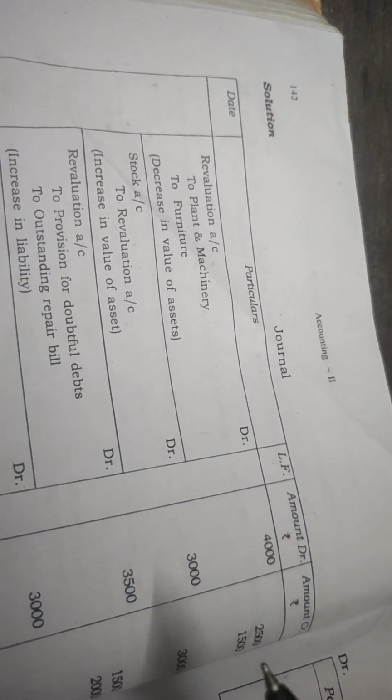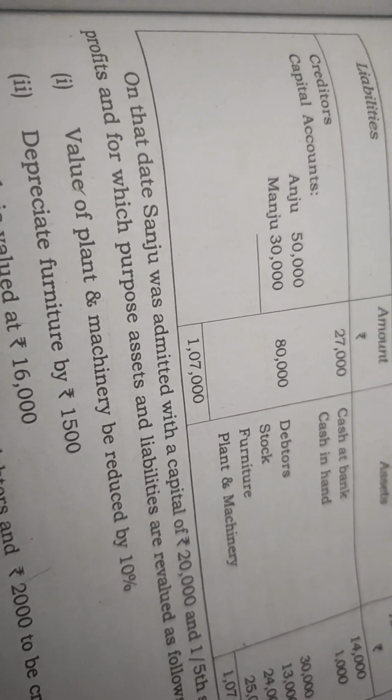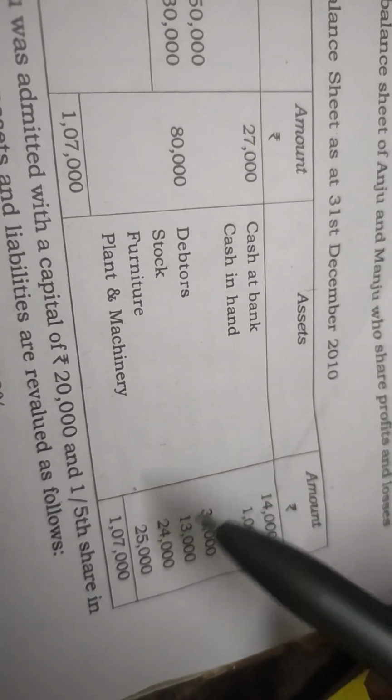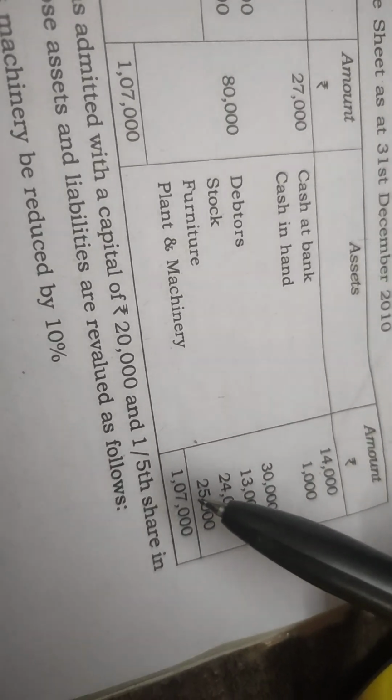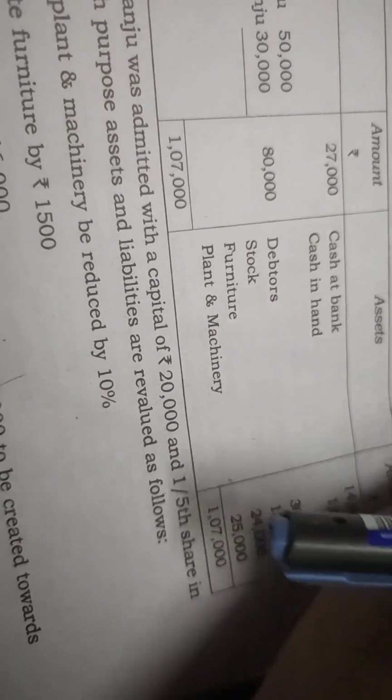Hence, first of all, we have to draw the journal format. Write the journal heading, date, ledger folio, particulars, ledger folio, debit amount and credit amount. So as said earlier, revaluation account debited to concerned asset, that is plant and machinery and furniture. The amount of plant and machinery: here it is given as 10% reduction in the value of plant and machinery. The value is 25,000. So 10% of 25,000, that is 25,000 into 10 by 100, is 2,500.